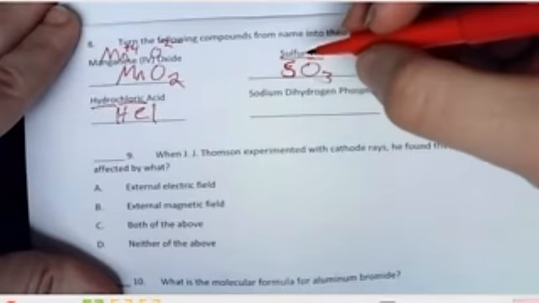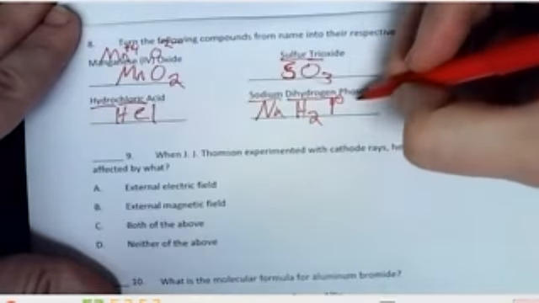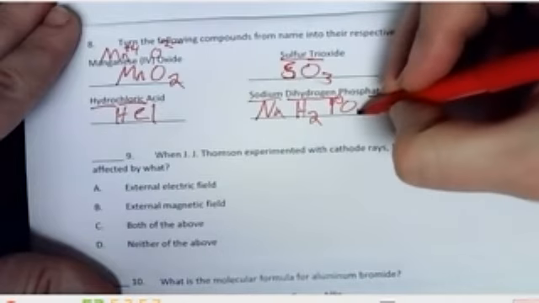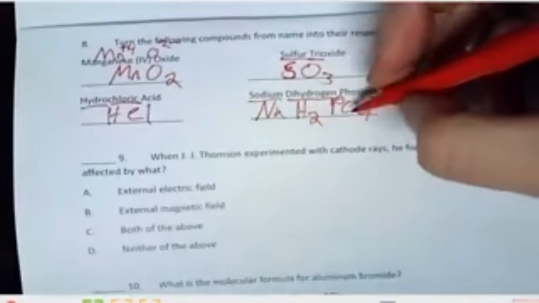Hydrochloric acid. Hydro means it's just H and Cl instead of HClO something. And here, sodium dihydrogen, so 2 hydrogens, phosphate means PO4. So NaH2PO4. I know there's one Na and 2 H's because phosphate is typically 3-.